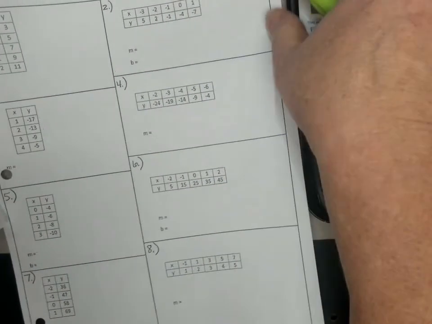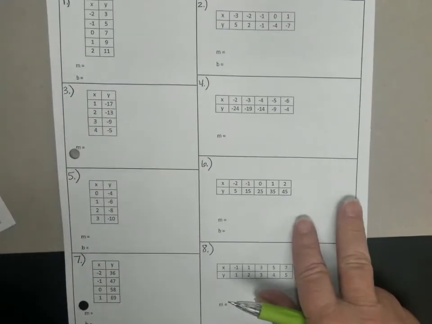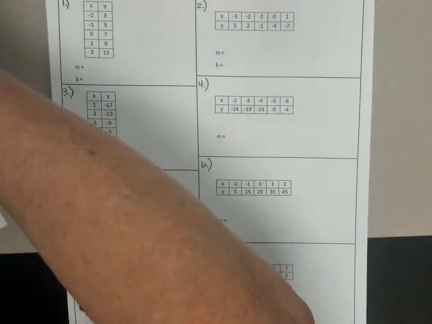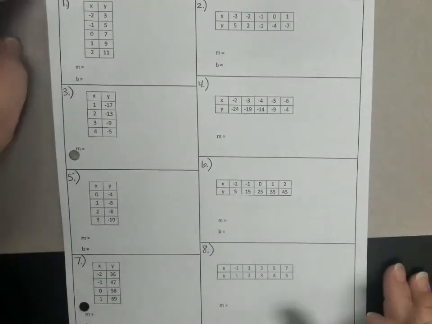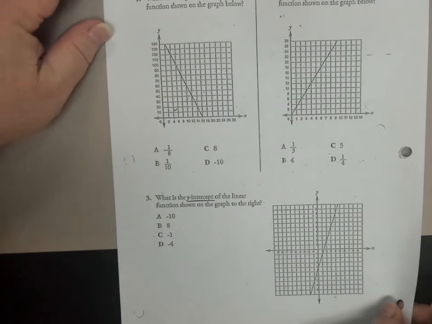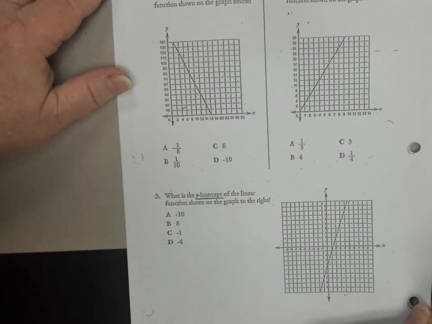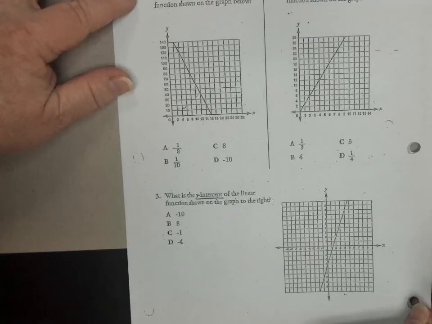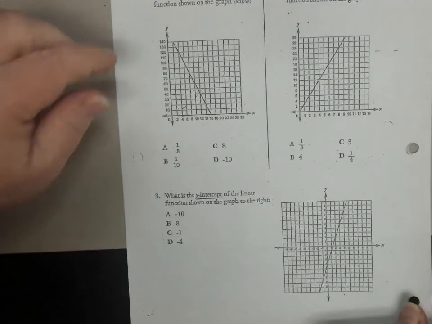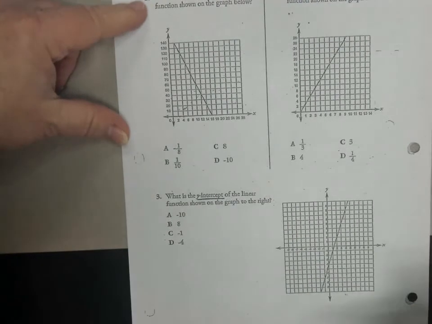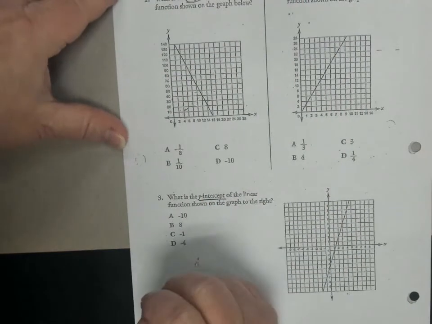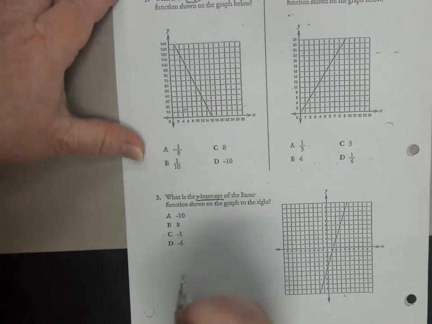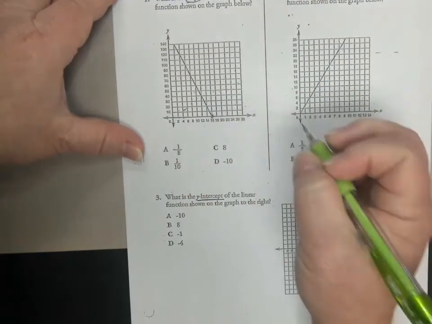So today your work is finding slope and y-intercept from tables practice. If you want to go get it, pause me, and I'm just going to do maybe one of these with you. And on the back, be careful of the intervals, okay? You are going to have what is the slope of the linear function on the graph. So here they're looking for slope. So you're going to have to do rise over run, and you're going to have to pick your own points. So you're going to have to find a point where it crosses.